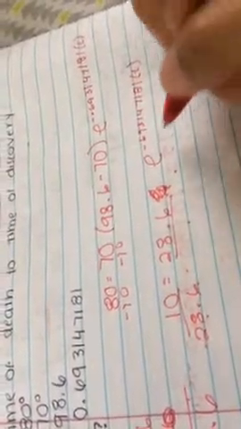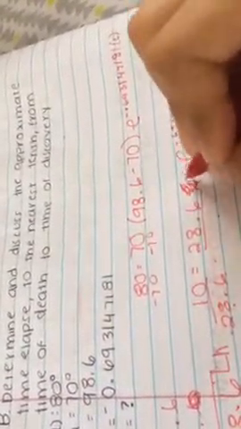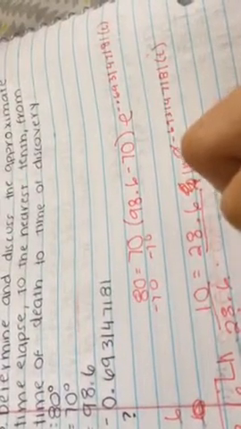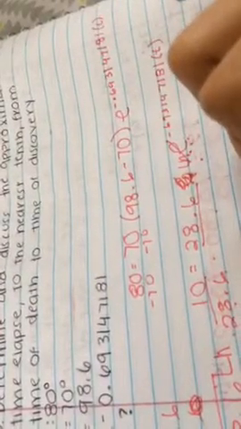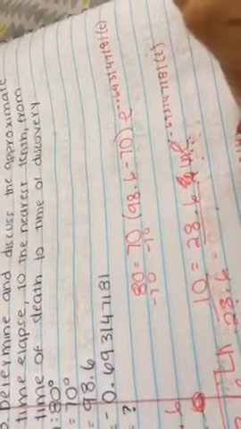Alright, and now we're going to have to find the natural log to cancel the e out. The natural log of 10 over 28.6 equals negative 0.69314718 t.